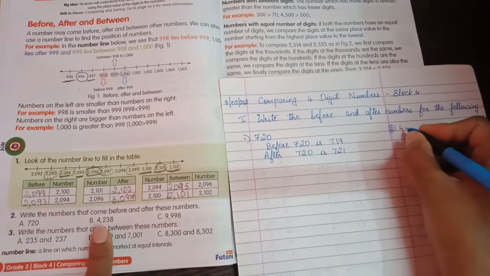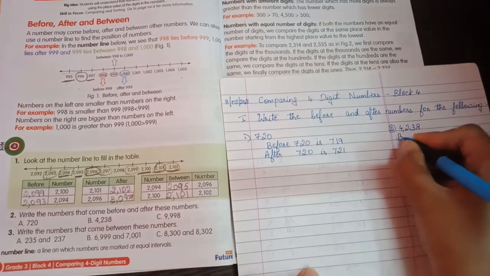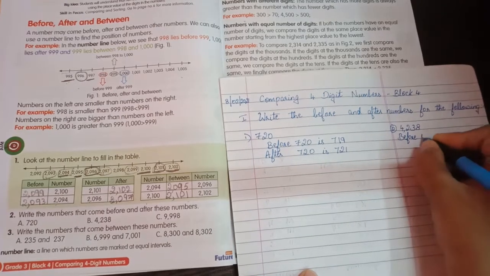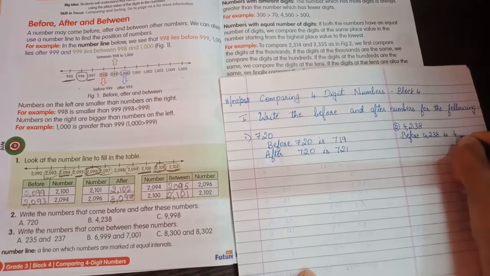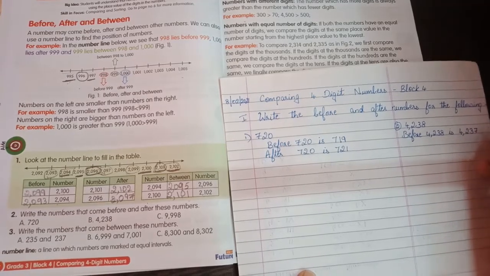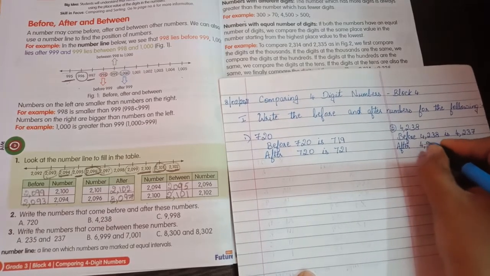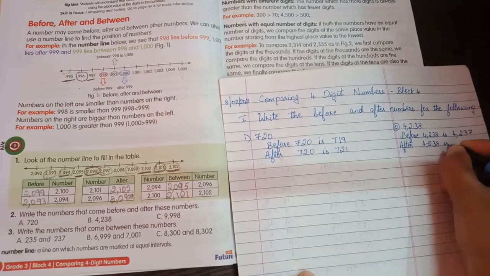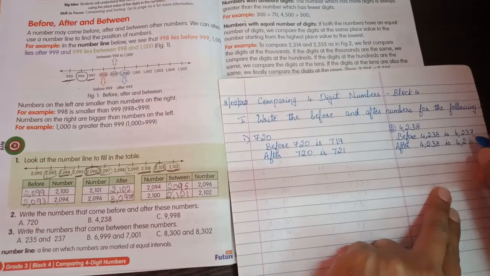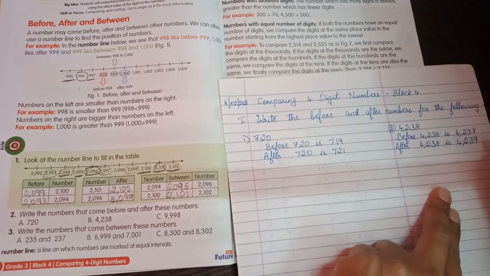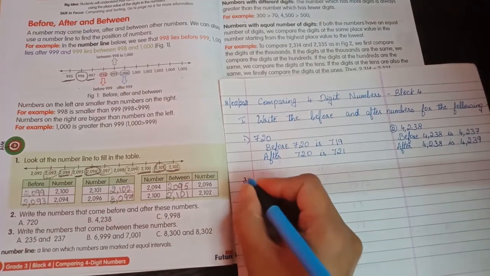Okay, 4238. Before 4238 is 4237. After 4238 is 4239. Okay? Yes. So next leave a line and write third one.